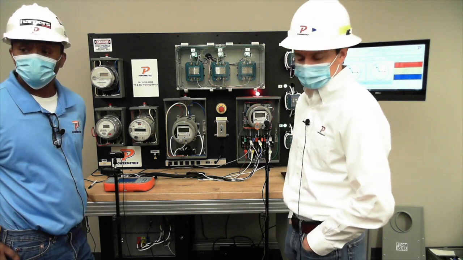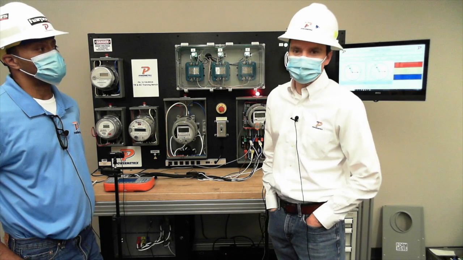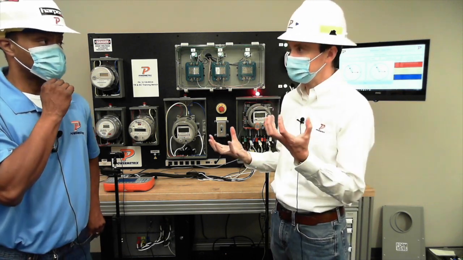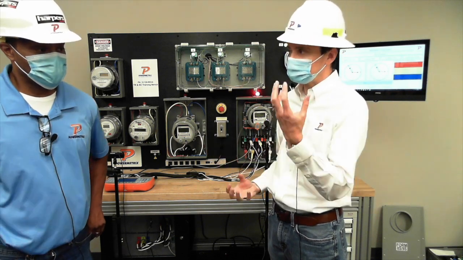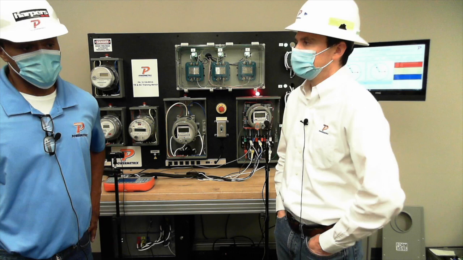Does the 7 Series support register tests? The question was, does the 7 Series support register testing? The answer is no. This is just a 3 Series feature. Now, the 7 Series does support demand testing. So the 3 and 7 support demand, but the 3 Series only supports register testing. And the 4 Series does the demand test as well.